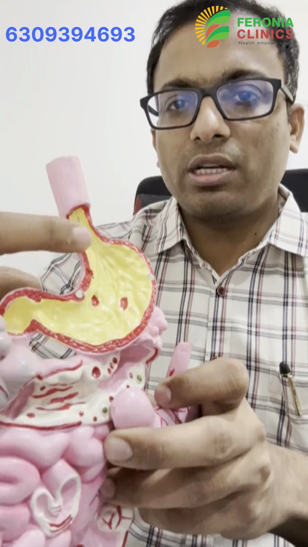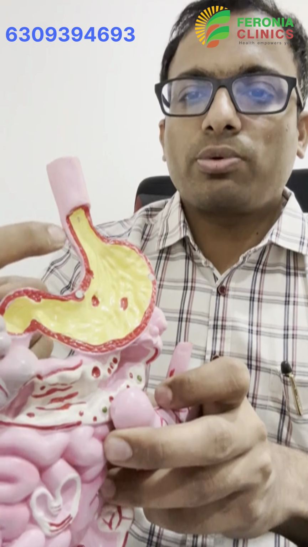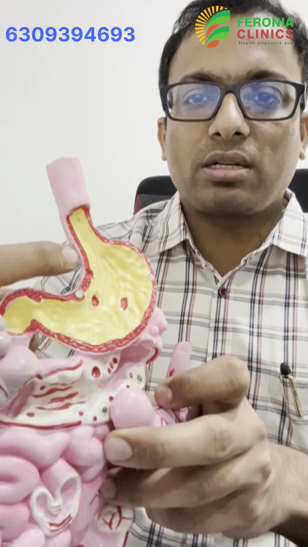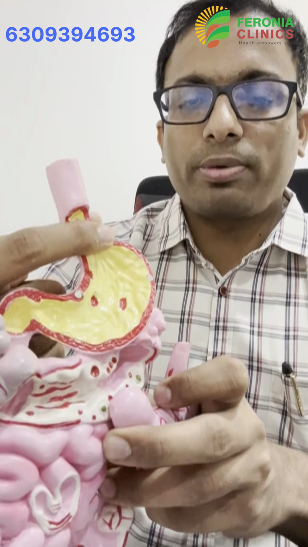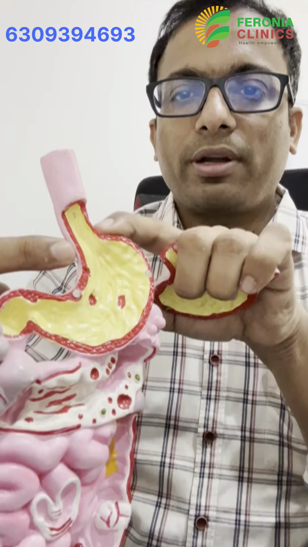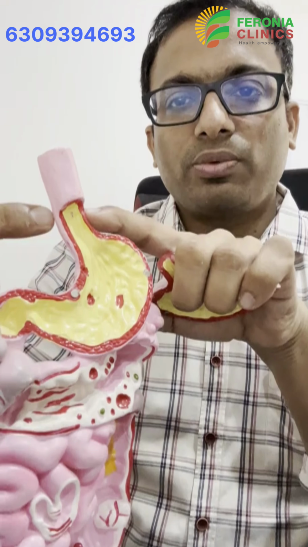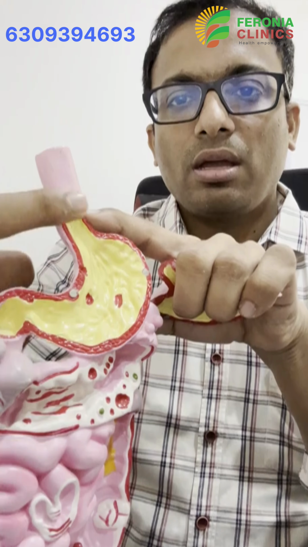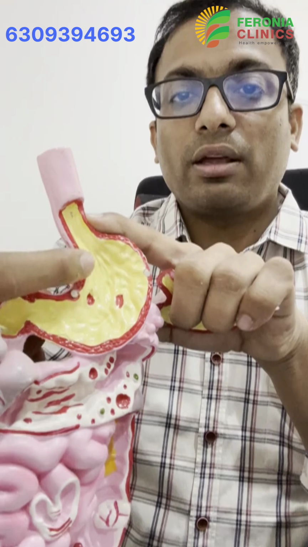Suppose the sphincter is damaged, you will get the reflux into the esophagus. Suppose this last 2 centimeters is not in the abdomen, that positive pressure will not be there, and you will get the reflux. And this last part is separated by our diaphragm, that is the separation between the chest wall and the stomach. If that is damaged, you will also get the reflux.